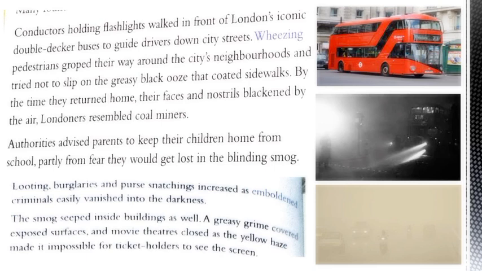You can see in your book also, page number 42 is there. They are holding some type of fire like that, to guide the double decker bus, to guide the drivers down the city street. That means as we have different streets, some buses are coming and some buses are going. Visiting pedestrians groped their way around the city's neighborhoods and tried not to slip.